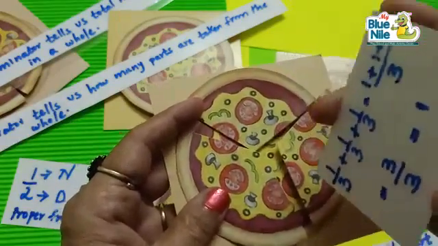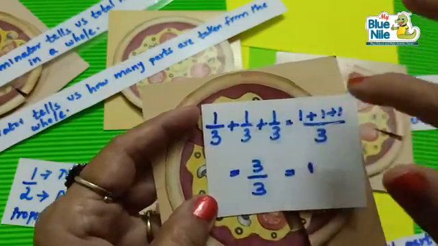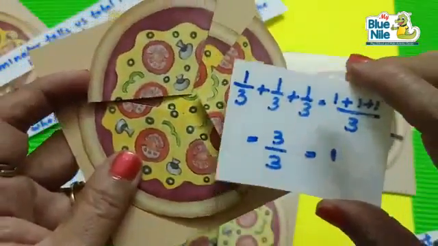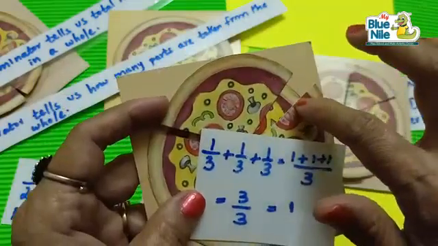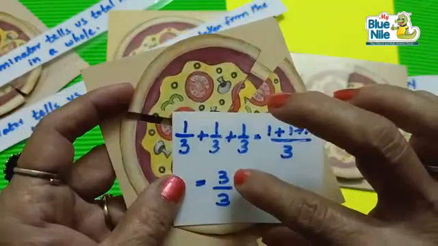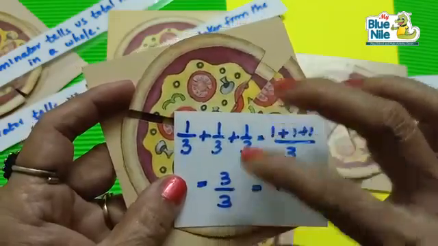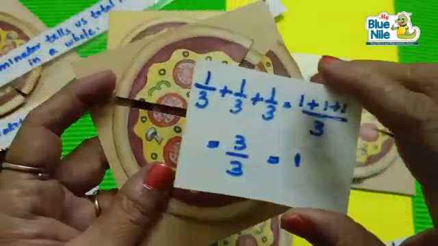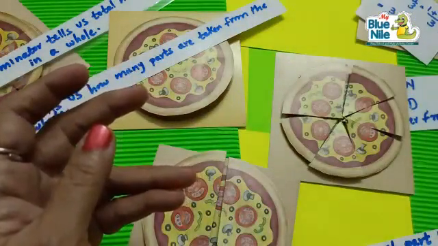Now can you add these 3 fractions? Yes. 1 upon 3 plus 1 upon 3 plus 1 upon 3 is equal to, 3 is common because this is divided into 3 parts. So that is your denominator. That is 1 plus 1 plus 1 is 3 upon 3. Now your numerator and denominator are the same, which means we are talking about this whole pizza. 3 upon 3 is equal to 1. Okay, I'll take one more example.